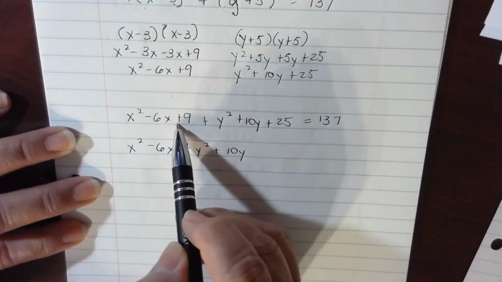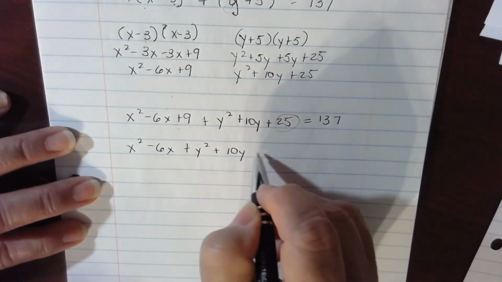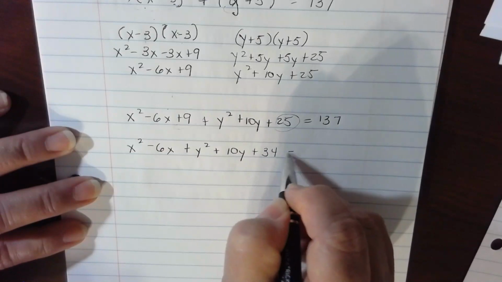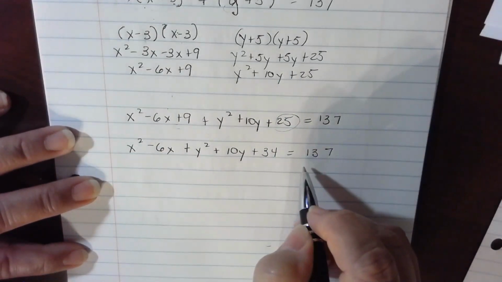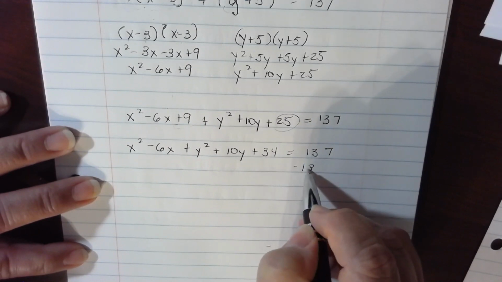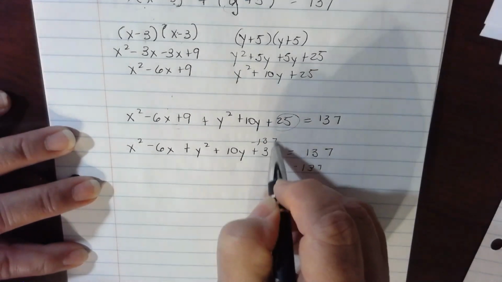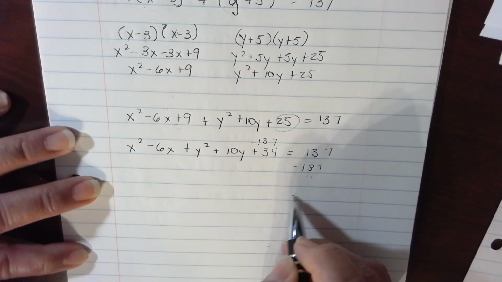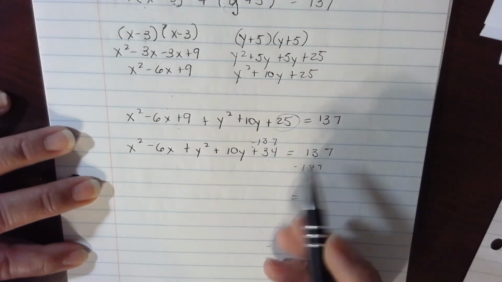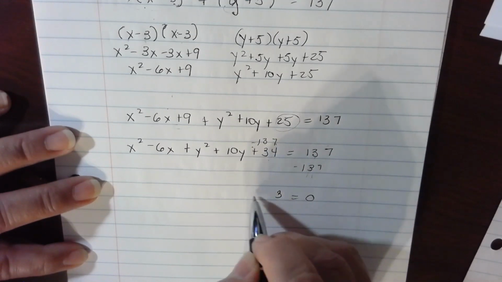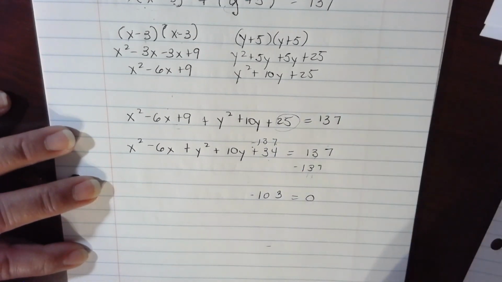I'm going to add the 9 and the 25 and get 34. Then I'm going to subtract 137 because this side has to be 0. Well, a negative 137 and a positive 34 is going to be a negative 103.